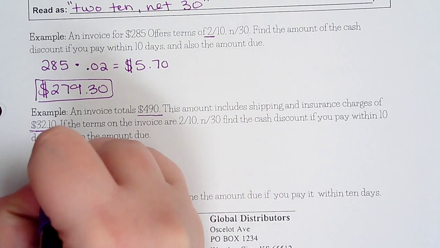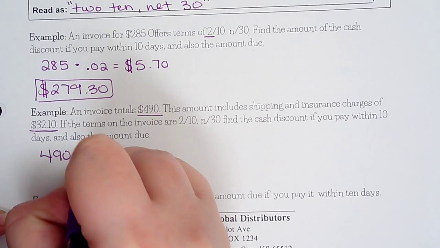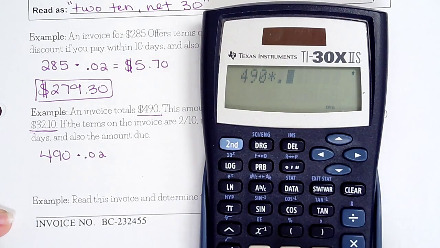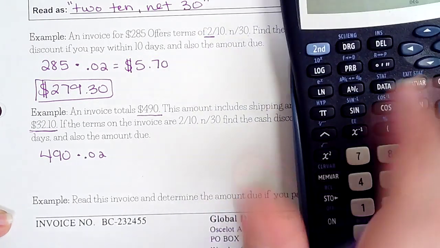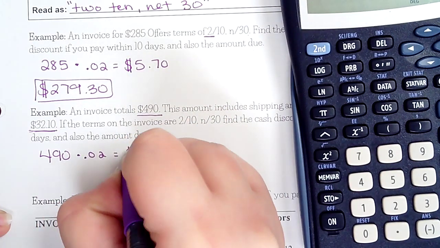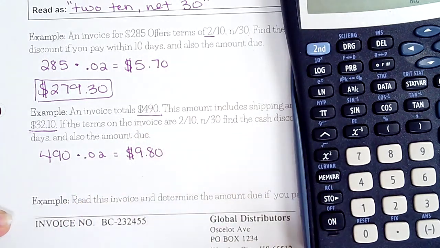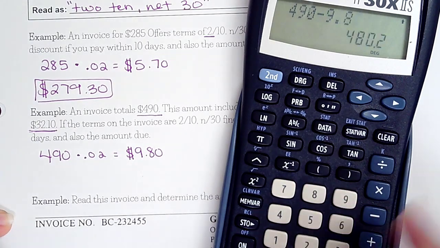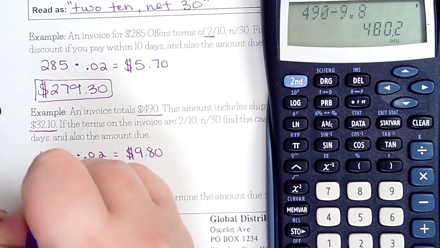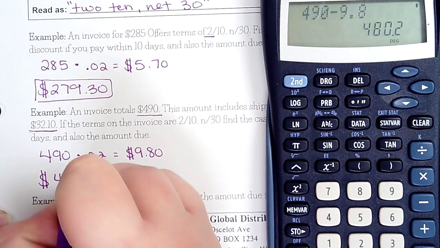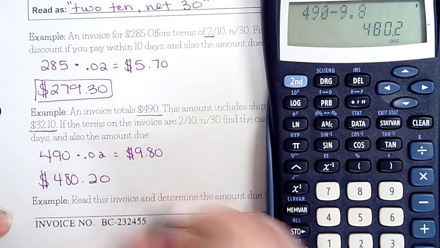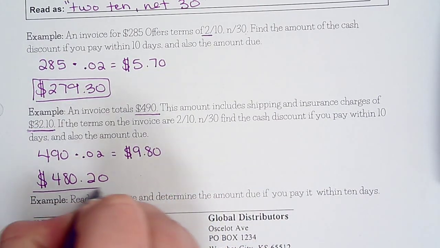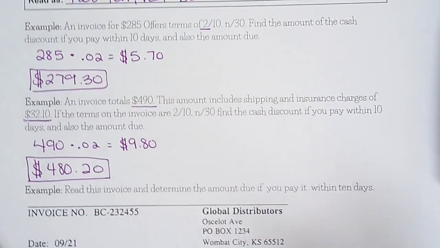So if we pay within 10 days, we are going to get 2% off. Well, what is that 2%? When we calculate, we get $490 times 0.02. That's $9.80. And if we end up paying within those 10 days, our price that we will pay is $480.20. However, if we do not pay within those 10 days, we have to pay that full amount of $490.